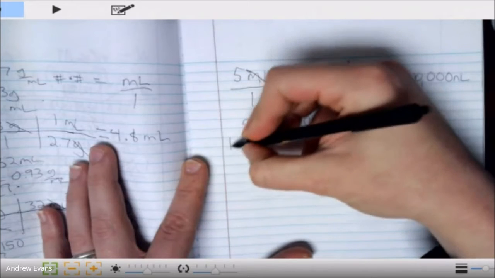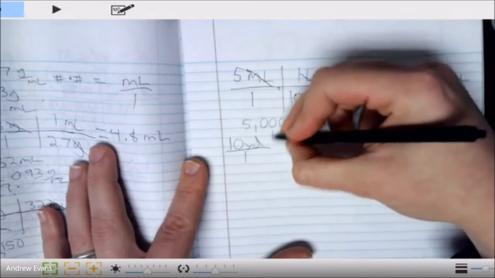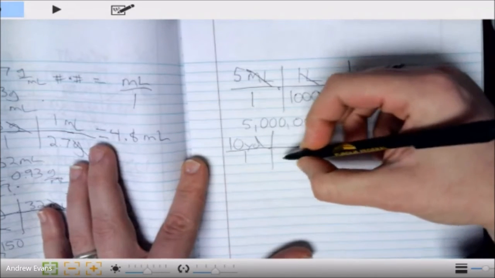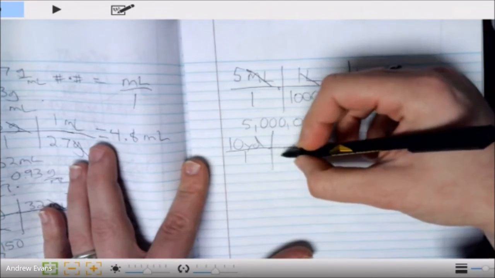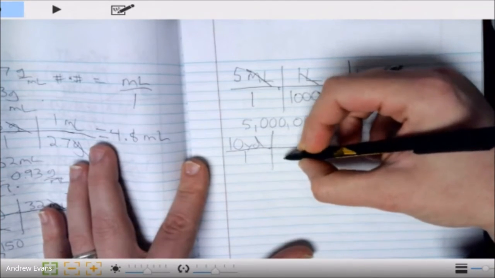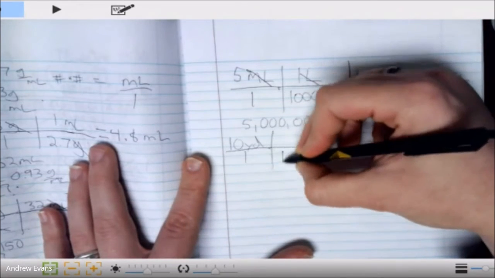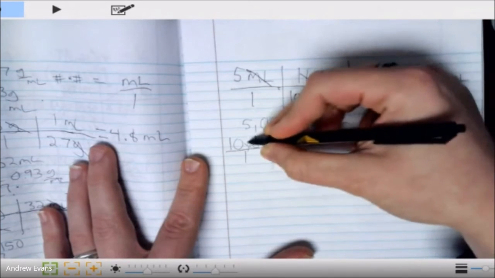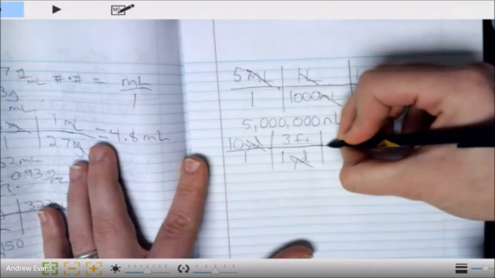The next one, 10 yards over 1. You could go from yards to meters to centimeters, but I don't know that conversion. I do know the inches to centimeters, and so that's where I'm going to go. So in 1 yard, there is 3 feet. Because I started with yards over 1, I'm going to go yards over 1, yards on bottom.